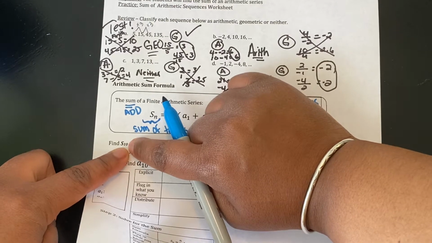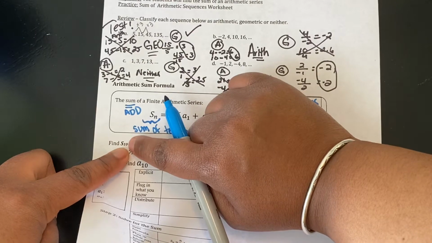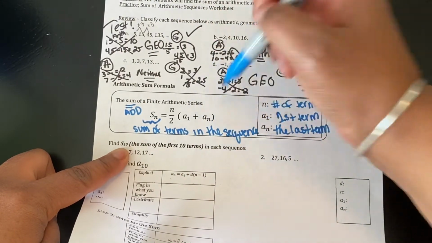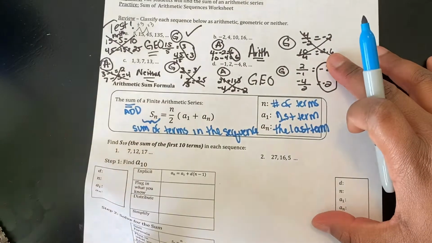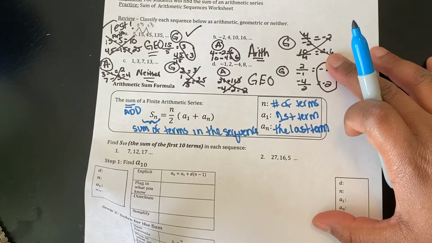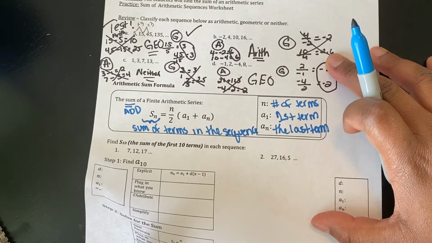Tell me, if I add up the first 10 terms in this sequence, what will it add up to? If we know the first 10 terms, add them all up. Tell me what that answer is. That's what the question is.